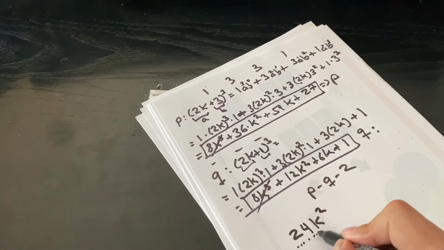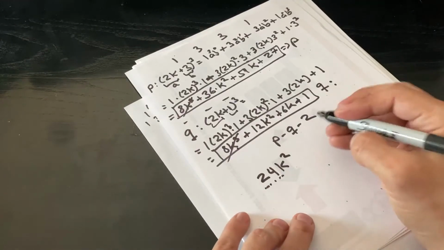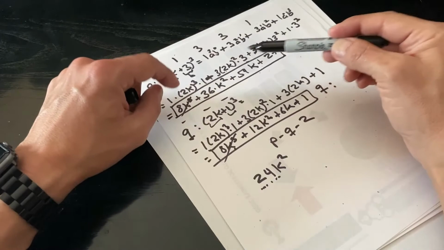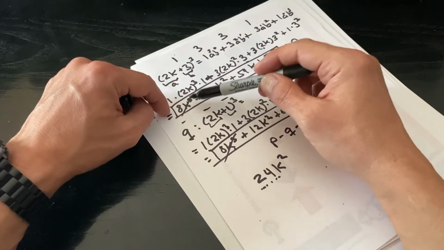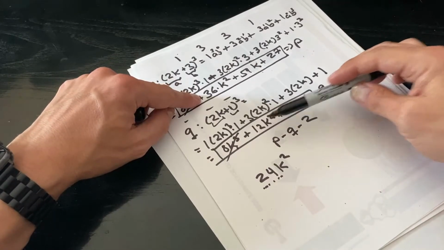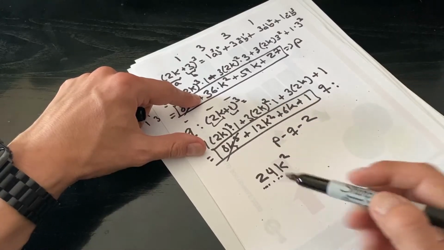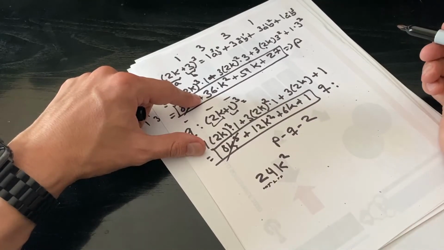Here we see that number that they gave us at the beginning. So something's kind of starting to work out here, right?